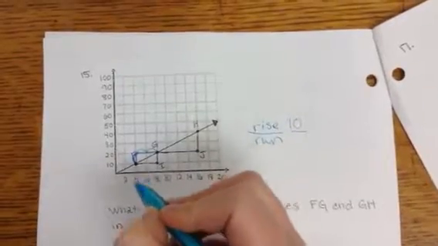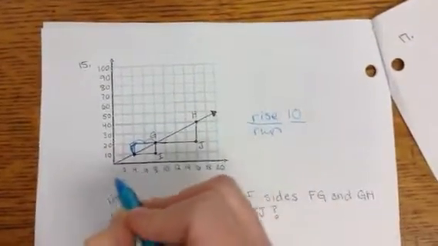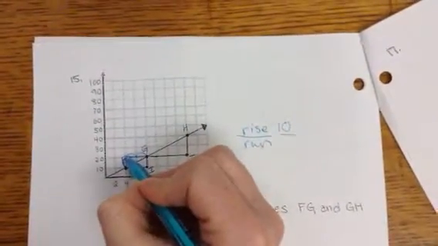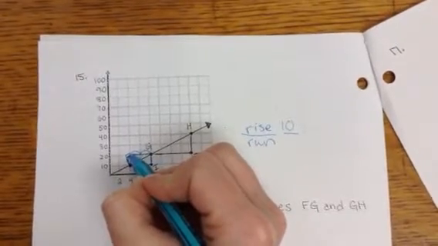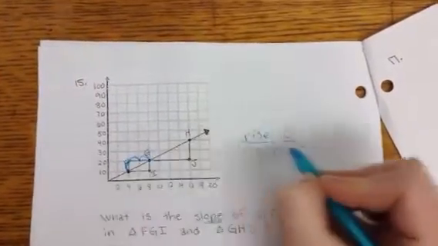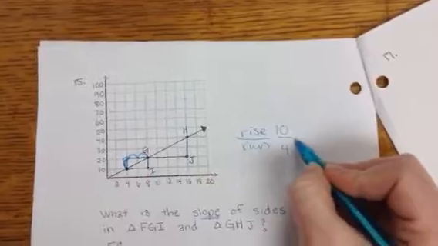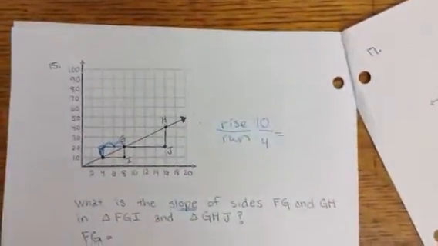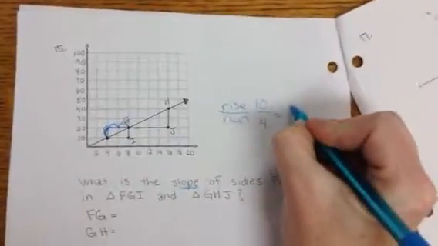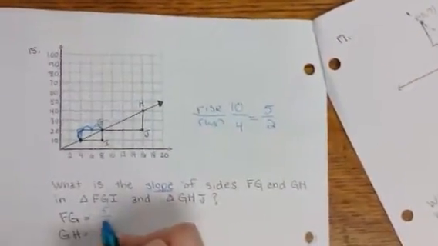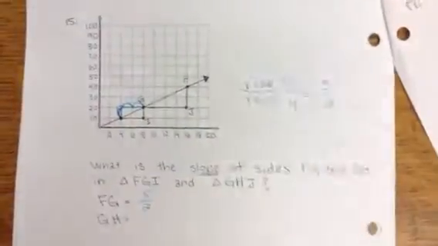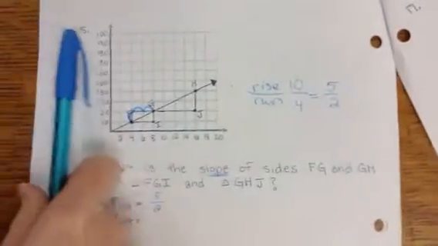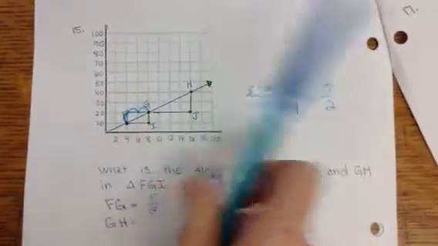Okay, for the run, if I look down here, they are counting by twos. So whenever I jump, I'm going to count by twos. 2, 4. 10 over 4 can both be divided by 2 to reduce to 5 over 2. I know that it's going to be a positive 5 over 2 because I can see that my line goes up as you move from the left side of the graph to the right side of the graph.